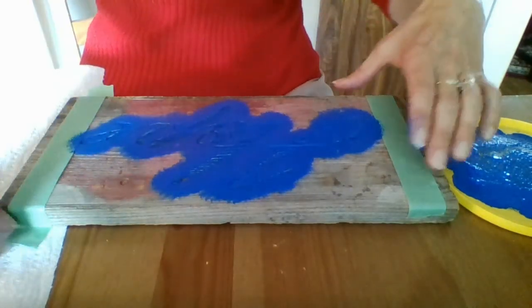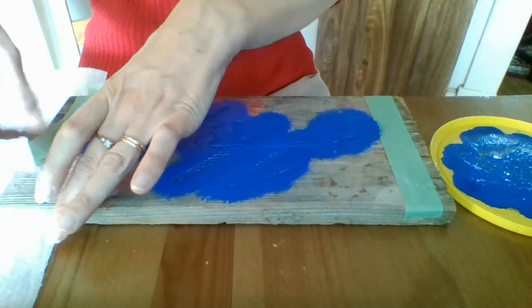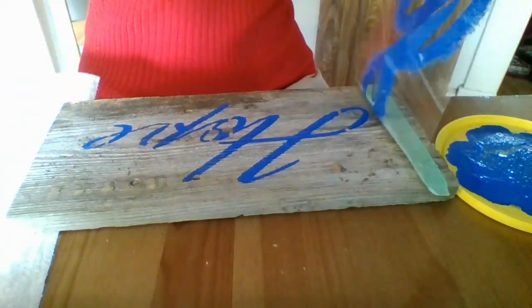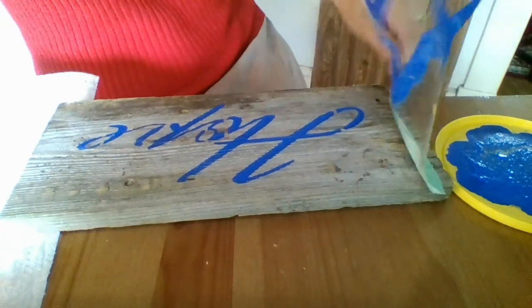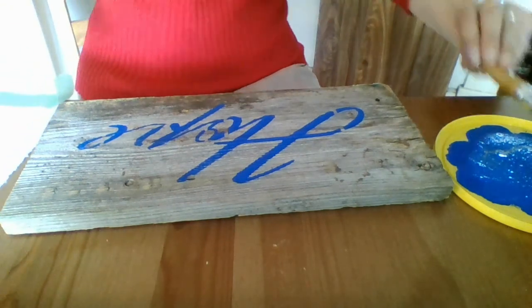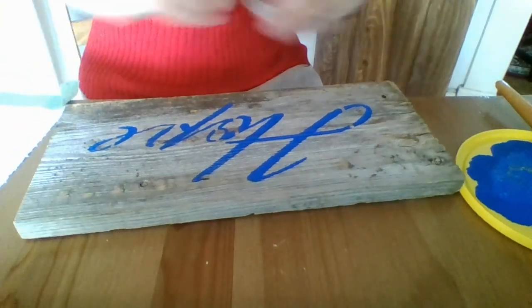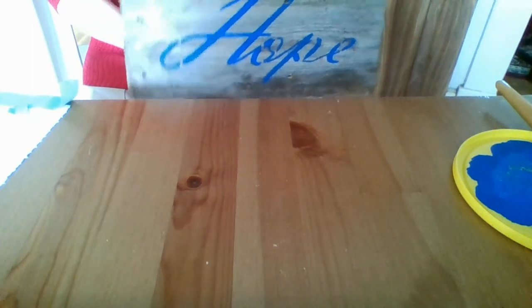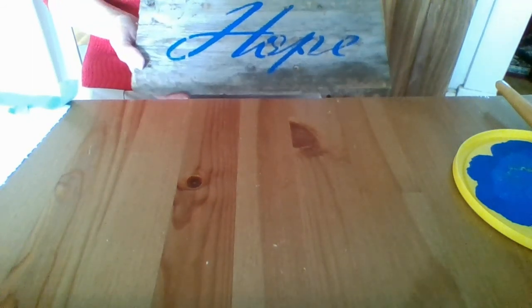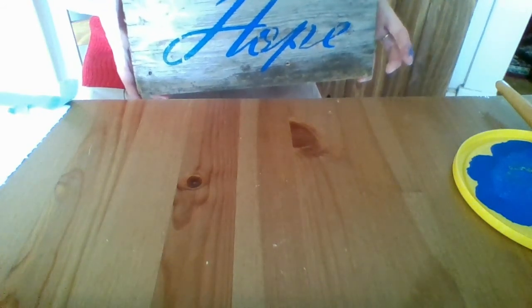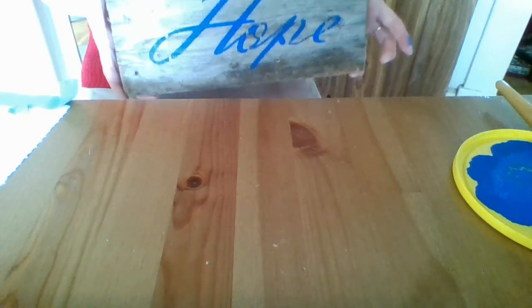I just put another layer of tape and paint on. So now I'm going to take off my stencil. I'm going to wrap up the stencil onto a piece of paper towel because I can use this one again. And there is my sign, hope. I have a heart stencil, so I'm probably going to put a heart here and a heart there. And that's how you make a one-word reusable stencil.